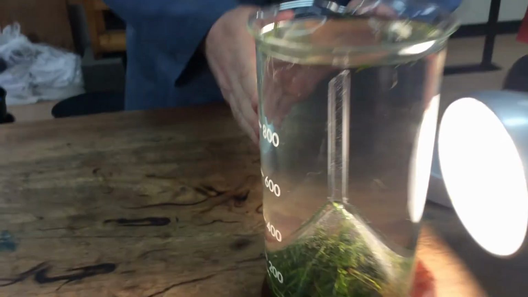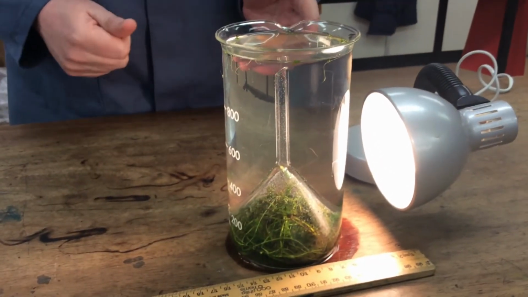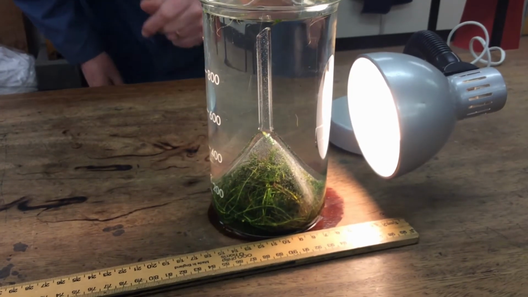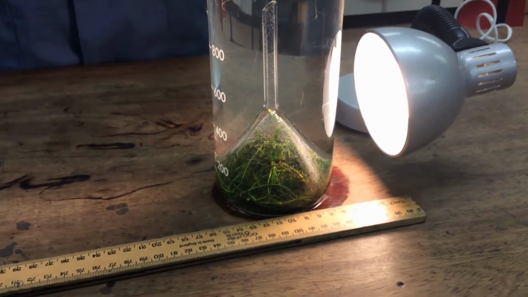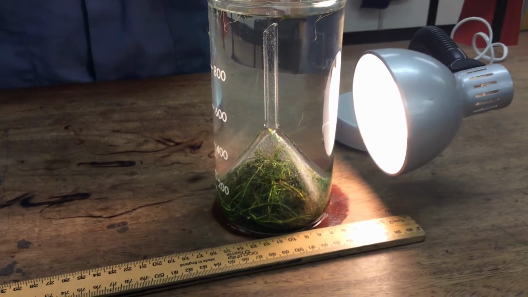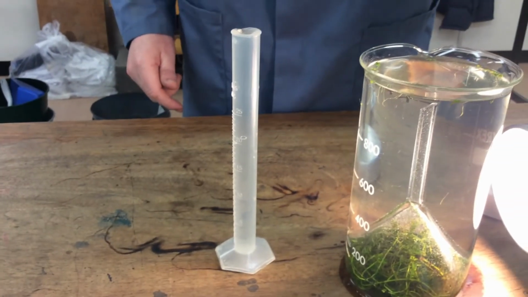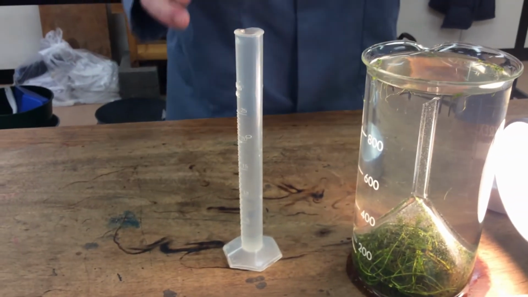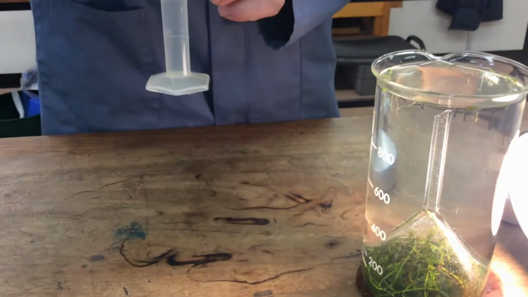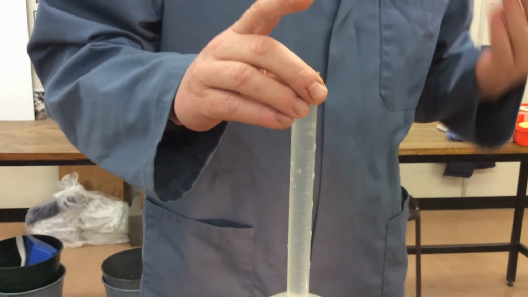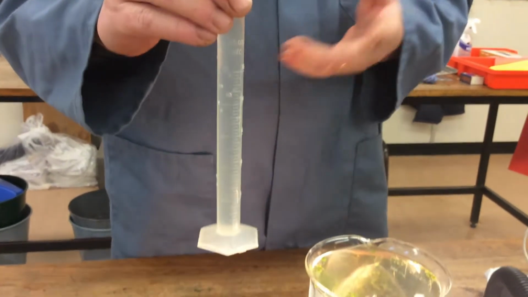What we can use this experiment to do is look at how powerful the light is and how that affects the rate at which this plant is able to photosynthesize. At this distance, we'd expect quite a good rate because we're nice and close to the light source. We can use a simple technique to see not only the number of bubbles. If we wanted to, we could count the bubbles coming up through the tube, but we can also use a measuring cylinder full of water and use the displacement of water as a way of measuring how much oxygen is produced over a period of time.